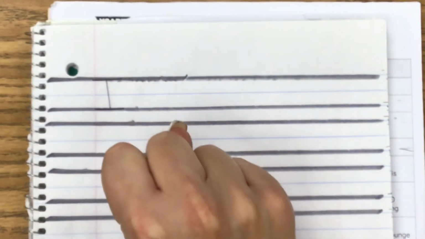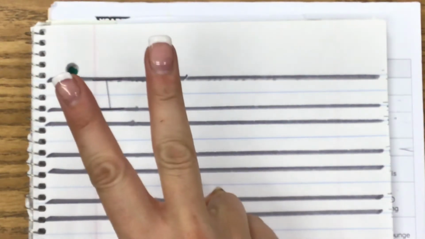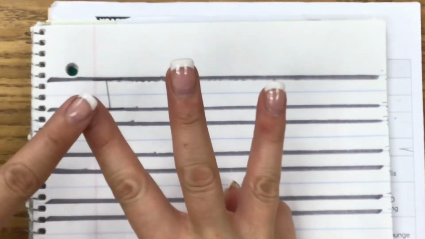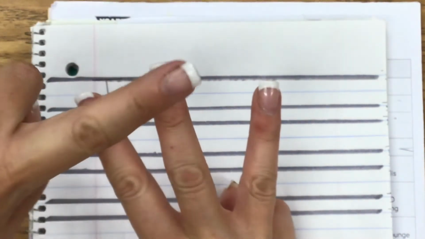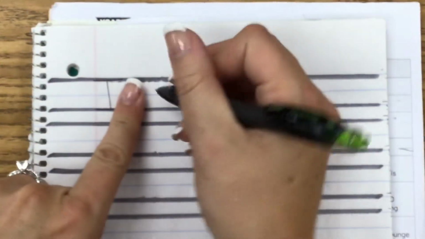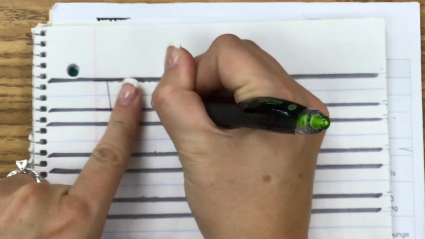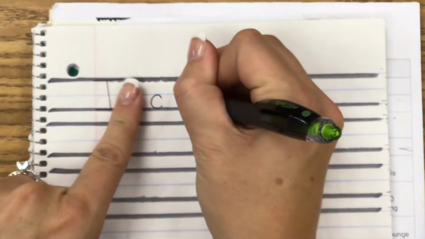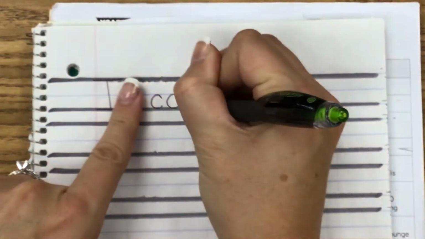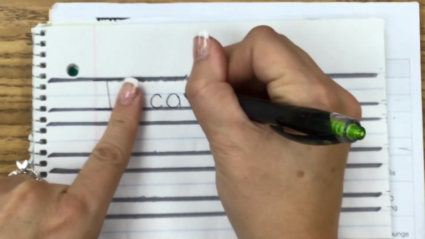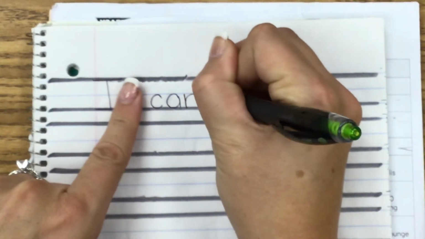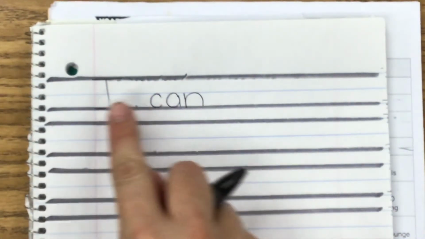Okay, I already have I, so my next word is can. Can. Let me see. Fist up. We go k. Use k, use a, and use n. Let's sound it again as we write it. K. Starting at 2 o'clock, around the clock to 4. Starting at 2, around to 2, down to the baseline. Starting at the midpoint, pulled down, up and over the top of the clock. Can. I can.